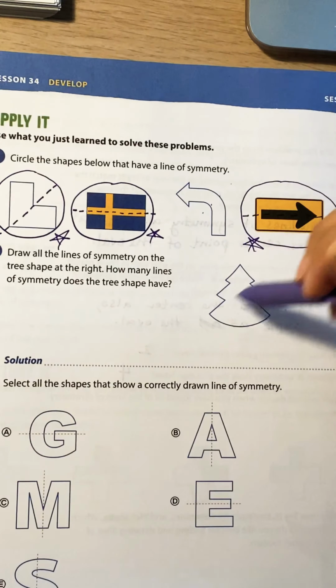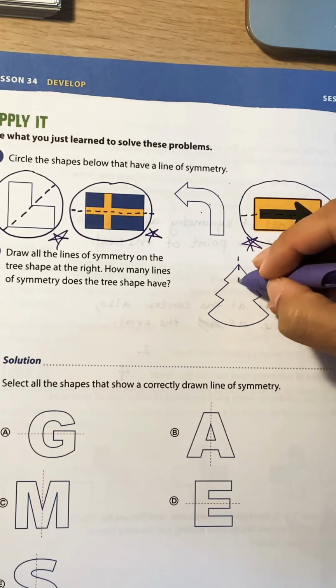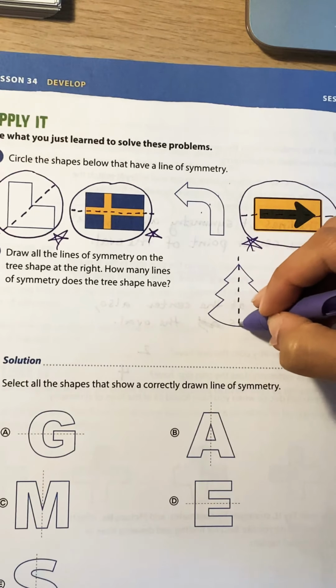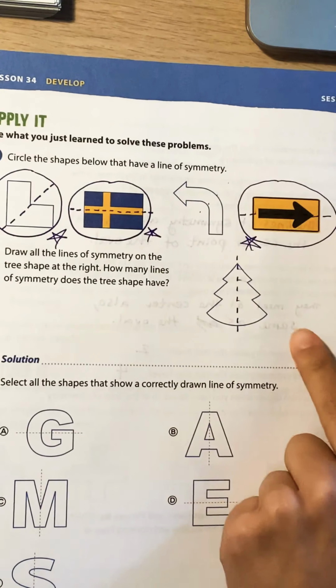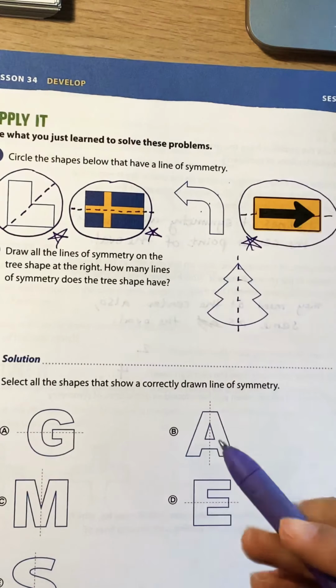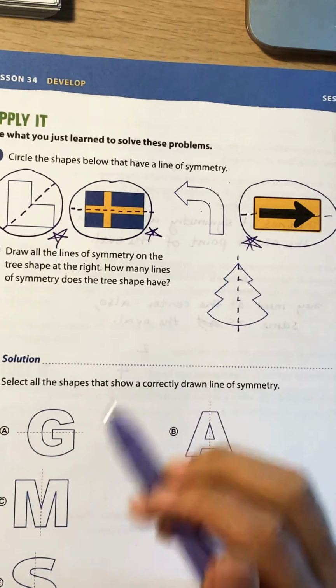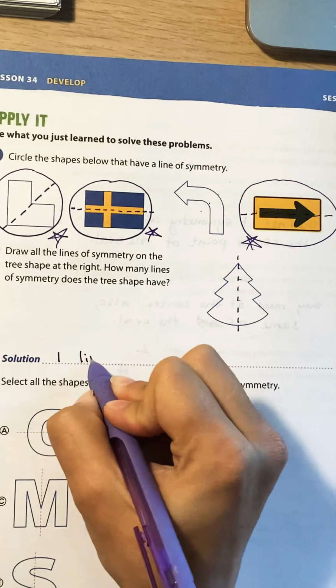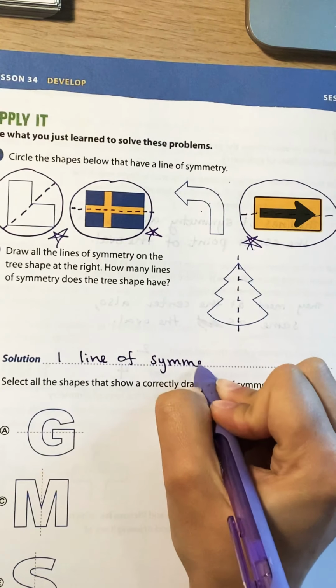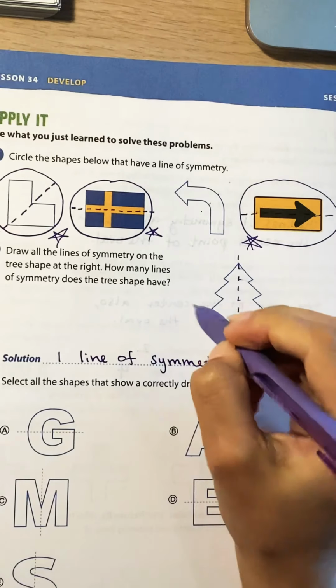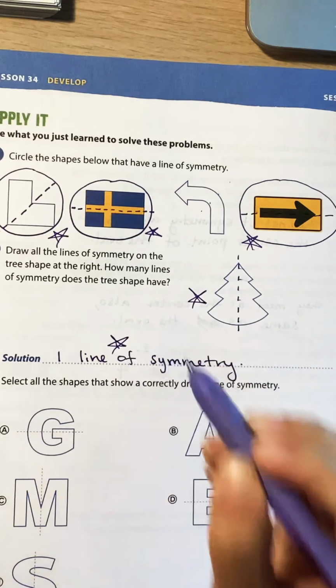Can't do anything diagonally, but I can do one vertically down the middle. And if I flip that over the line, it matches this side. Okay, so how many lines of symmetry does the tree have? 1 line of symmetry. Star for your line, star for your solution.